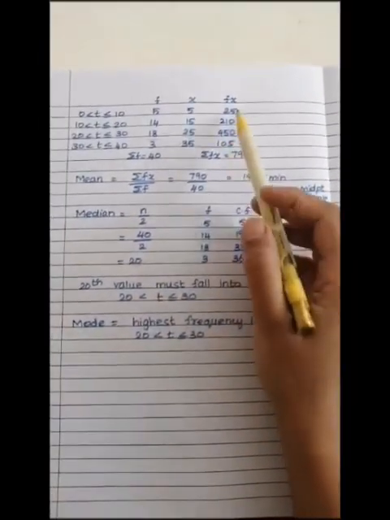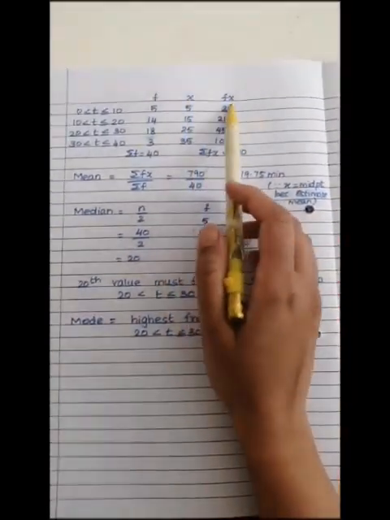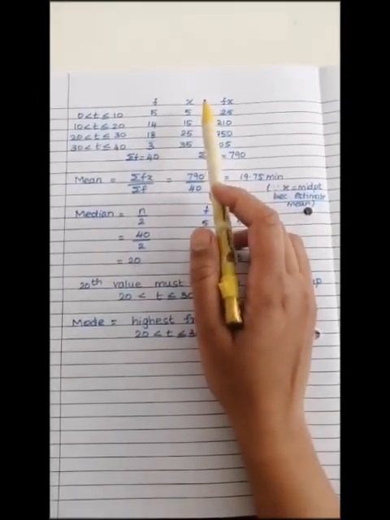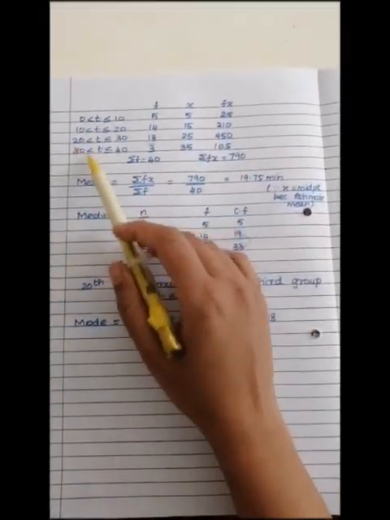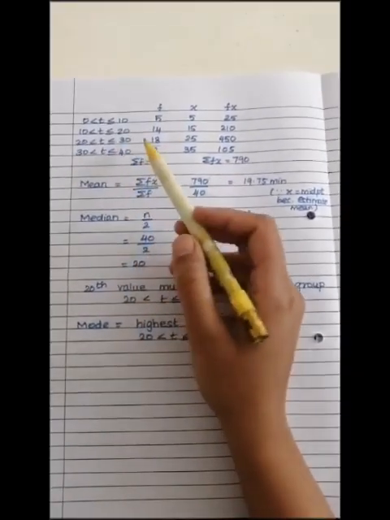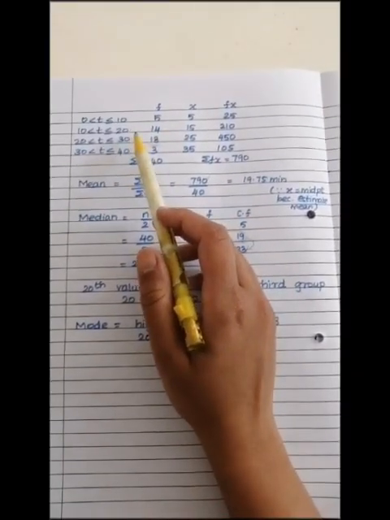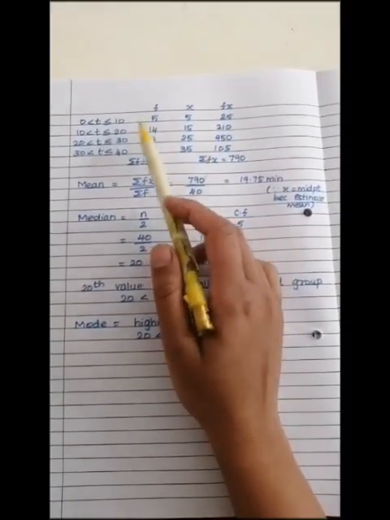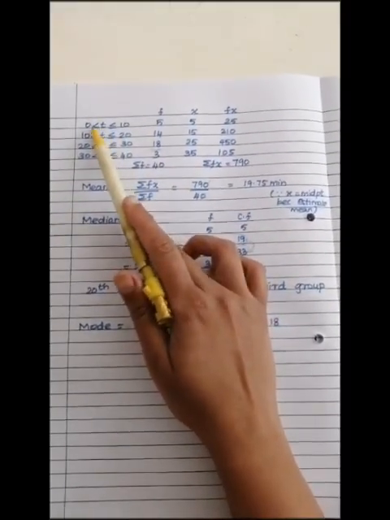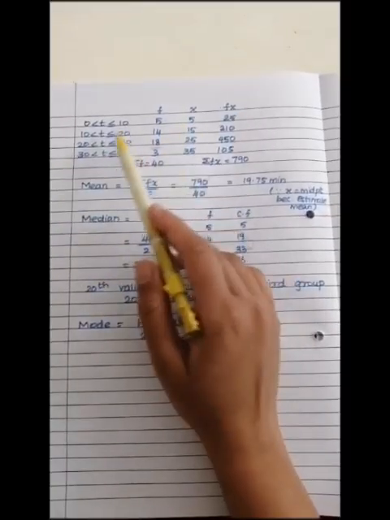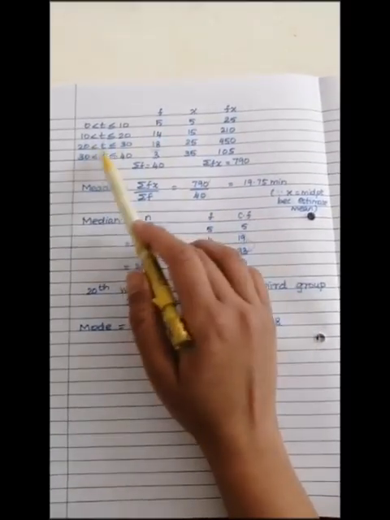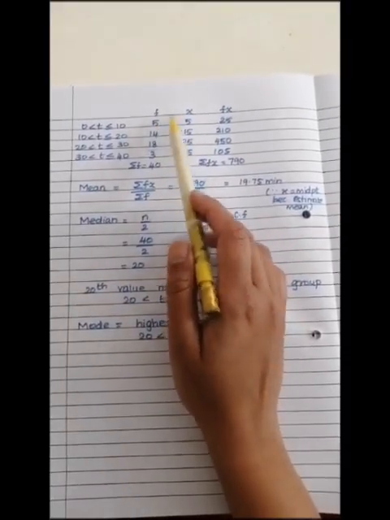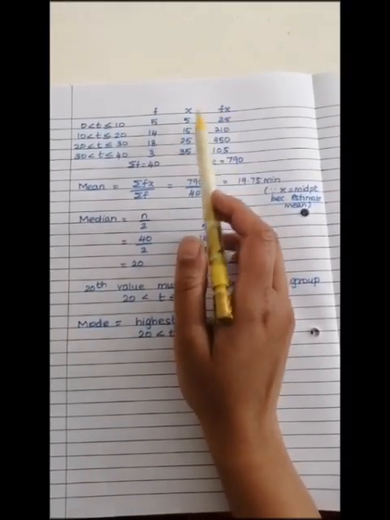Next we have to find fx. For x, since it is in continuous form, we can't find it directly. We have to find the mid value and then multiply with the frequency, and we get fx. Here the mid value of 0 to 10 is 5, 10 to 20 is 15, 20 to 30 is 25, and 30 to 40 is 35. We have to multiply the f and x values for fx.